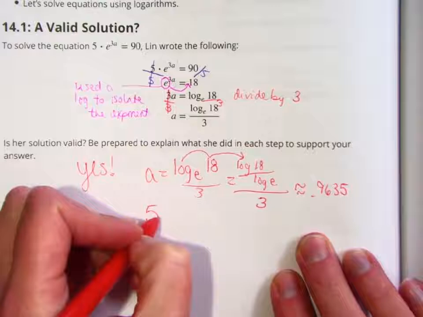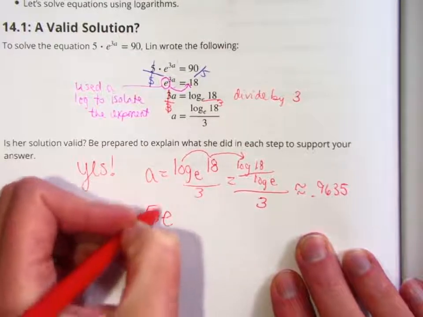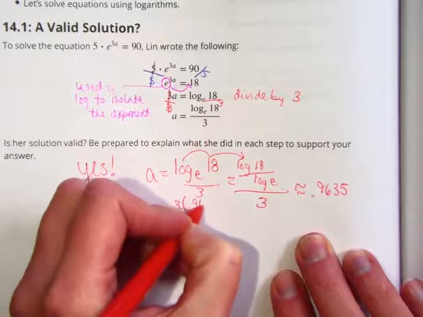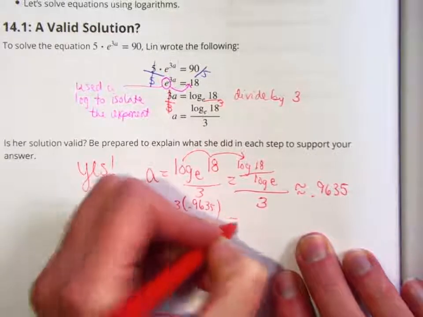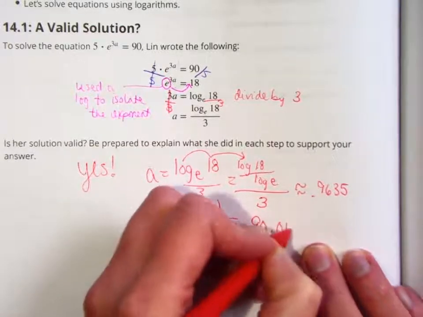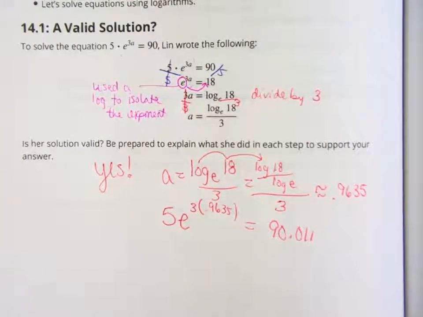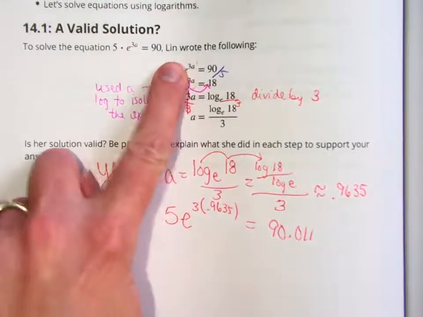So when we typed in 5 times E to the 3 times 0.9635, we got 90.011. That's pretty darn good. So I'm calling that valid. Way to go, Lynn. You got it.